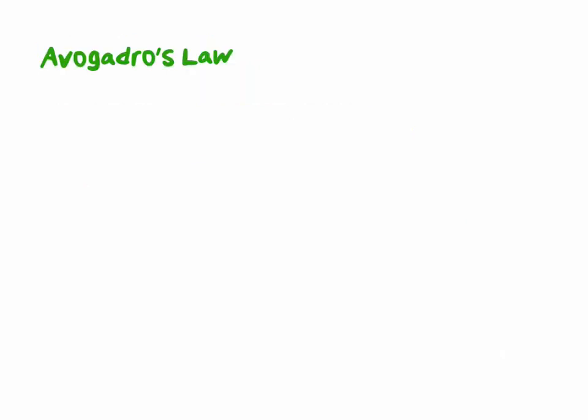Next, we're going to take a look at Avogadro's law. Now, Avogadro's law relates the amount of gas to the volume of the gas. But to me, on the whole, that's very misleading if we just look at it from that perspective. Yes, that is true, but let's take a look at it from a more novel approach.